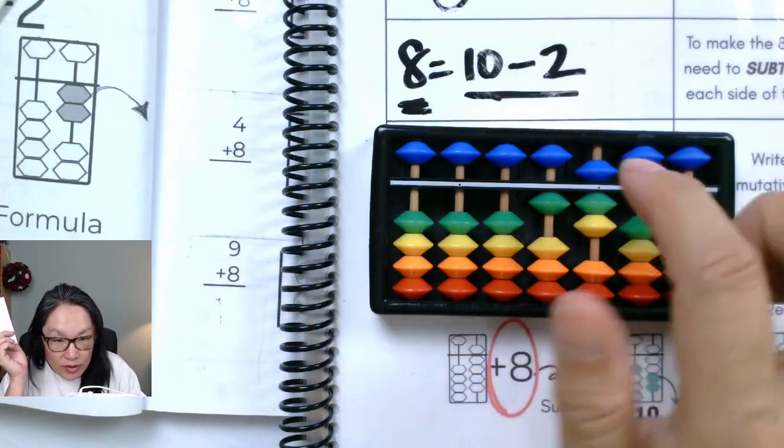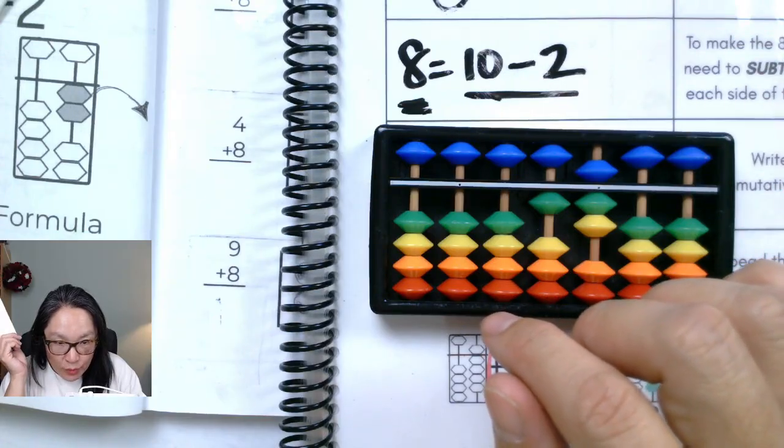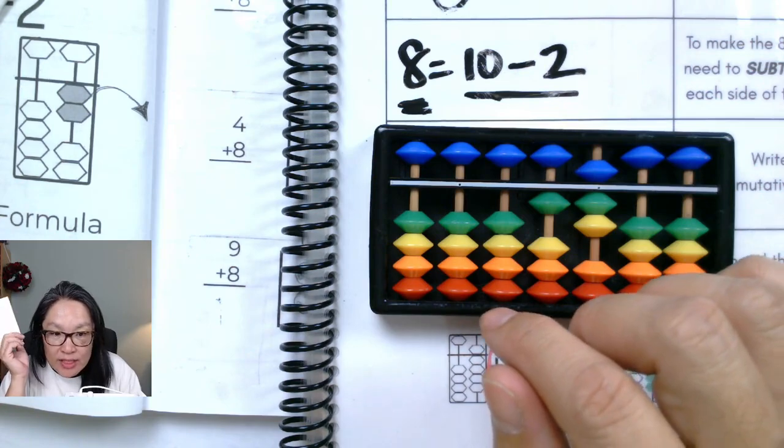Are we okay? So that's about regrouping. APO, are you still here? We can do more. We can do the subtraction part.